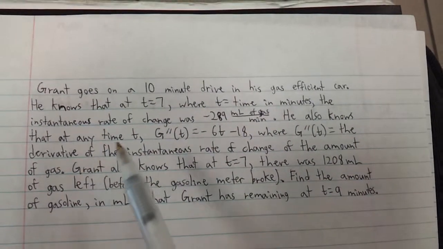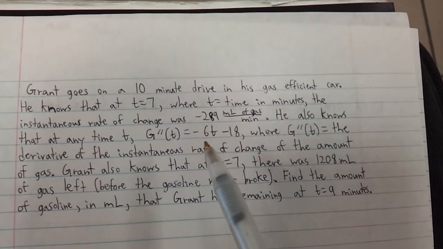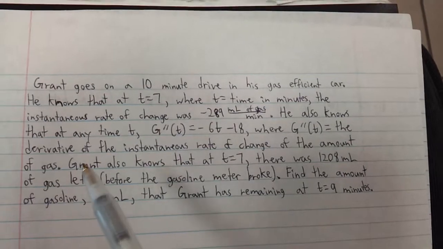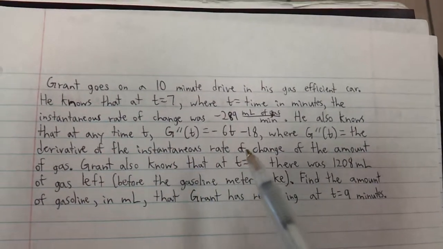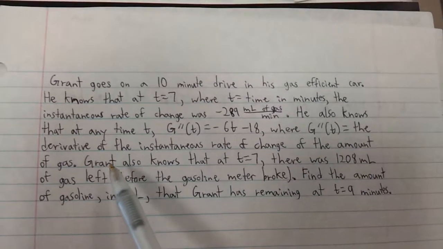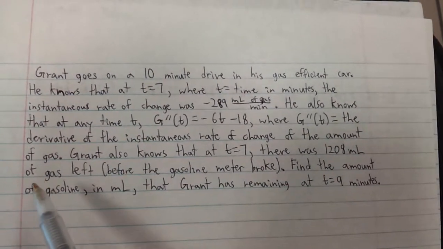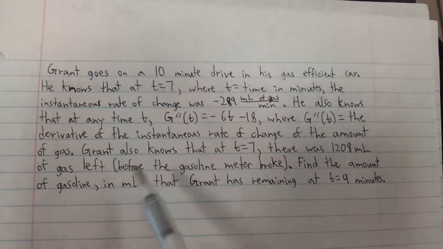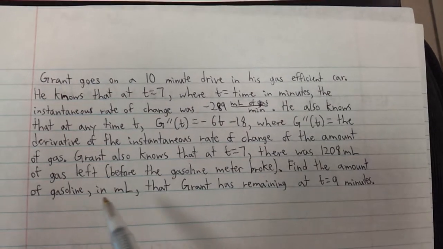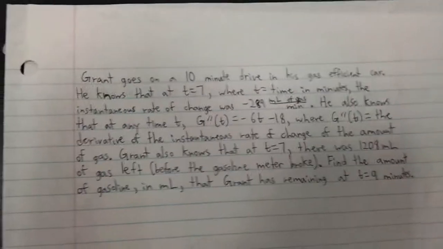He also knows that at any time t, g double prime of t equals negative 6t minus 18, where g double prime of t equals the derivative of the instantaneous rate of change, which is another way of saying the second derivative, of the amount of gas. Grant also knows that at t equals 7, there was 1,208 milliliters of gas left before the gasoline meter broke. He wants to know the amount of gasoline in milliliters that Grant has remaining at t equals 9 minutes.